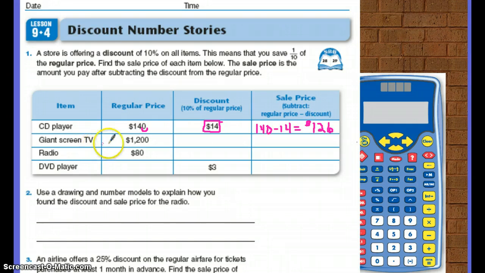So for the next one, for the giant screen TV, again, we're only doing a 10% discount, so we're moving in one place value. So my discount is $120. Make sure to use your dollar sign, because that's what we're talking about, we're talking about money. Look how I'm quickly going back and adding those.